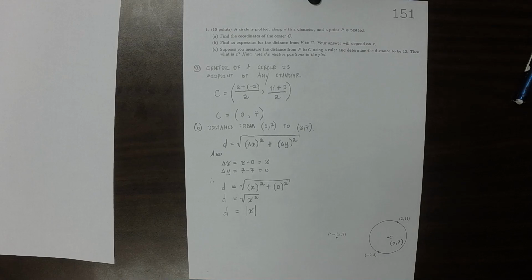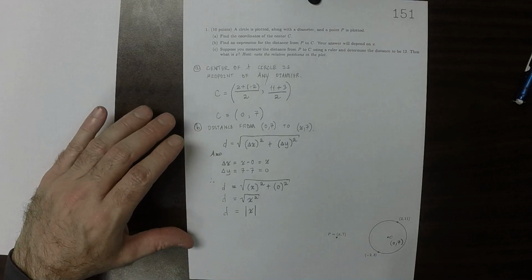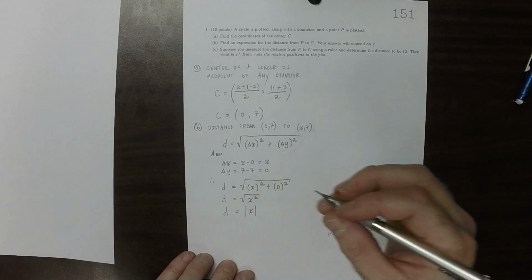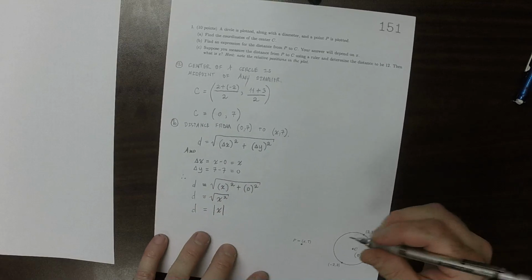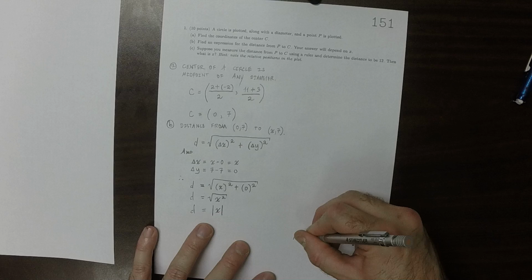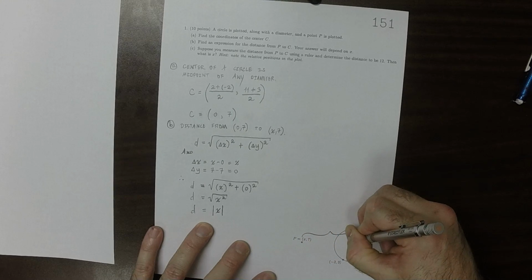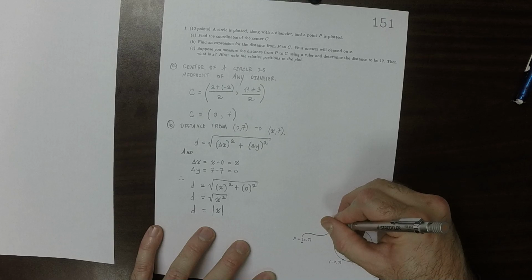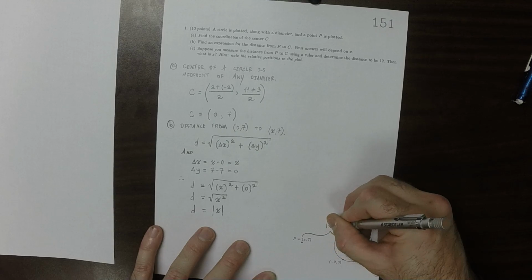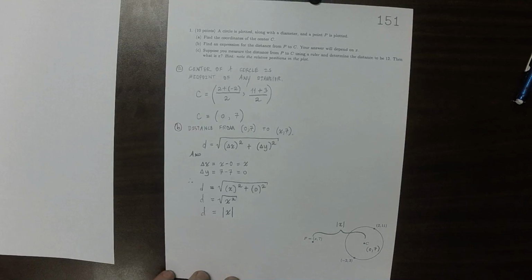Okay, so what that's saying is that this distance here, we've just established that that distance is the absolute value of x, whatever x is.